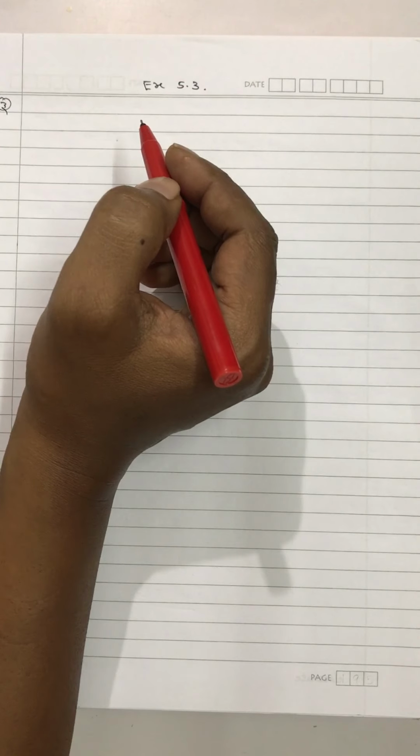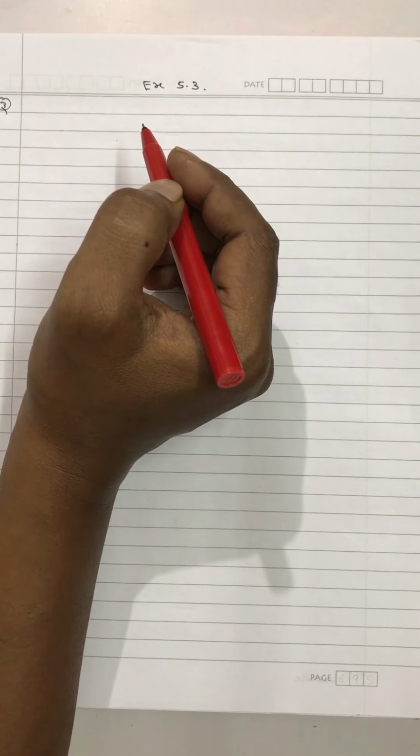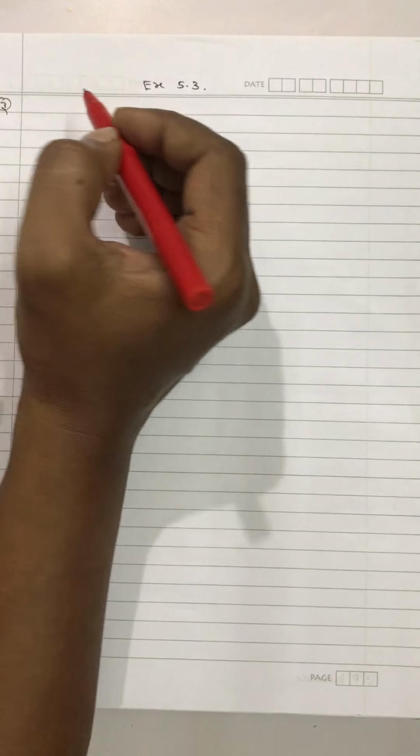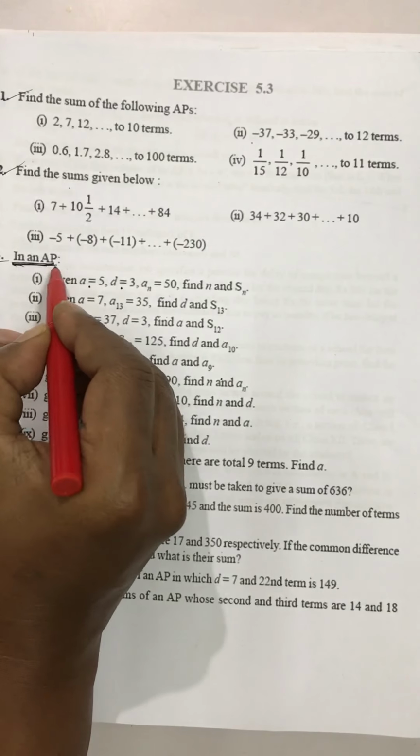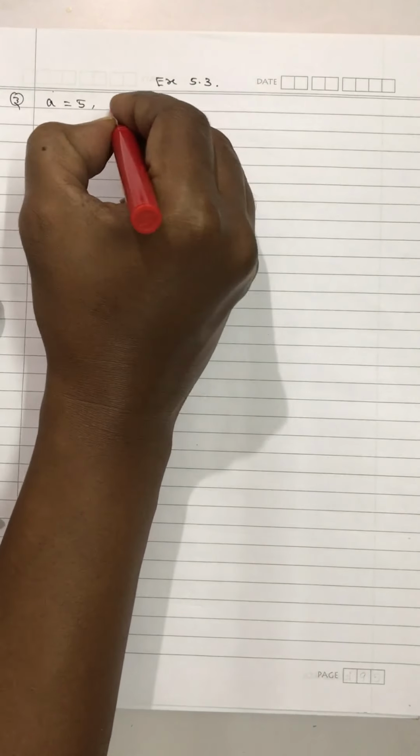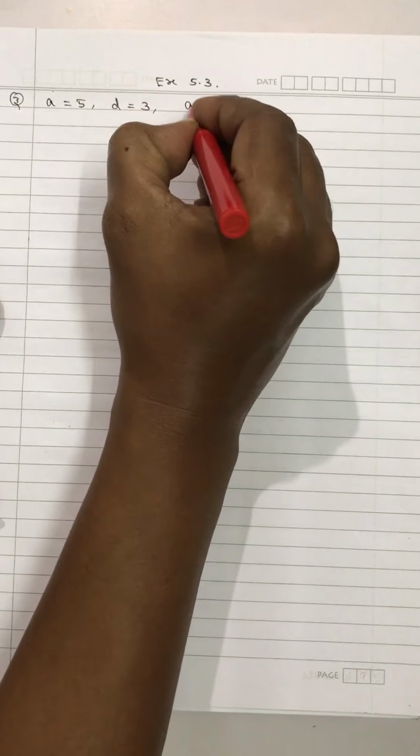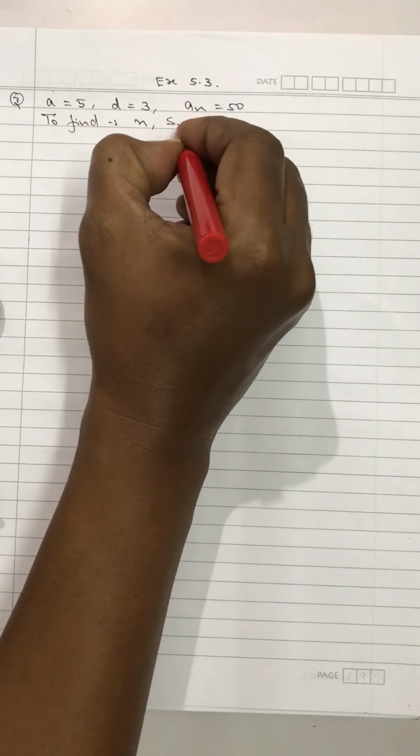In all these questions, these are very easy questions because all the parameters whose values are given to you are described properly. In the first question, they have written in the start itself that it is an arithmetic progression, so we can use the formulas of arithmetic progression. Given, we have a is equal to 5, d is equal to 3 and an is equal to 50. To find n and Sn.